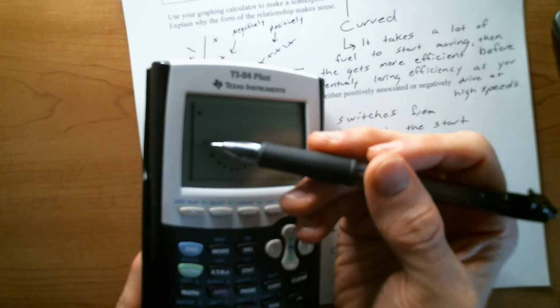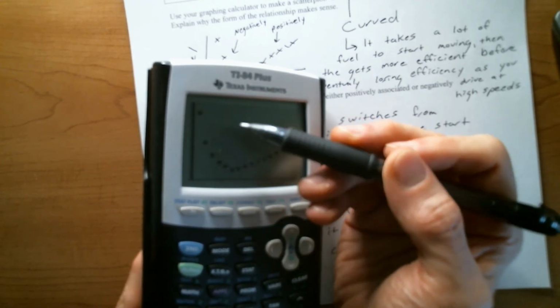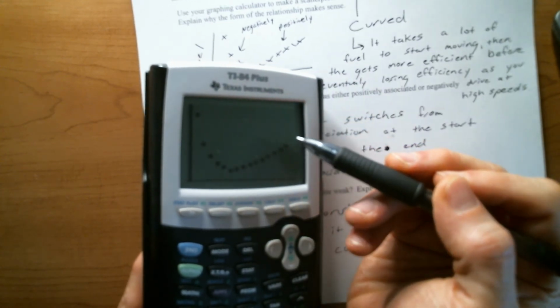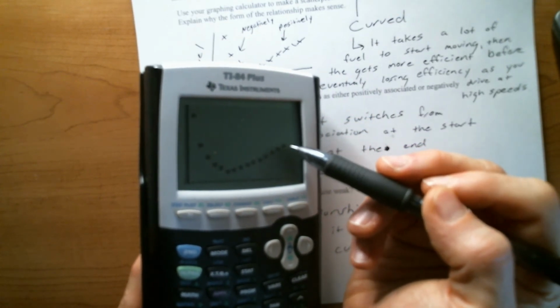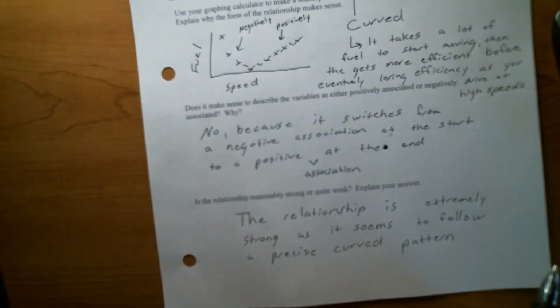All right, we're not seeing like, oh, this one goes down, but then the next one is up, and then this one's back down, and then this one's up. All right, it's following a very set pattern. We just don't know exactly what that pattern is. We don't have an equation for that pattern yet, but it's clearly following an established pattern.